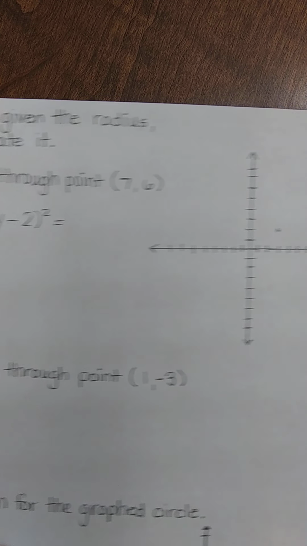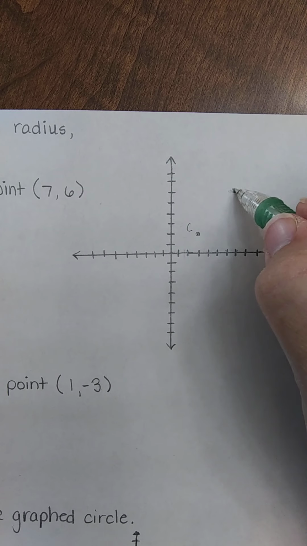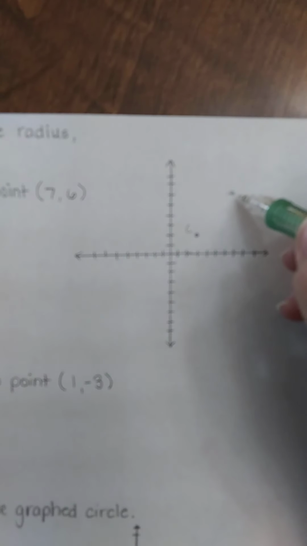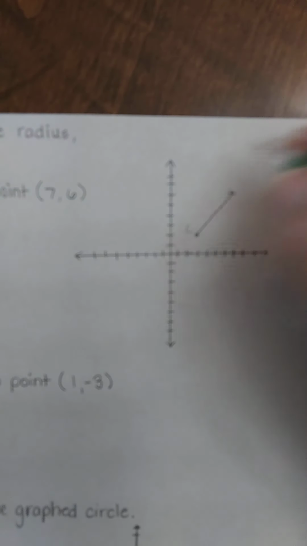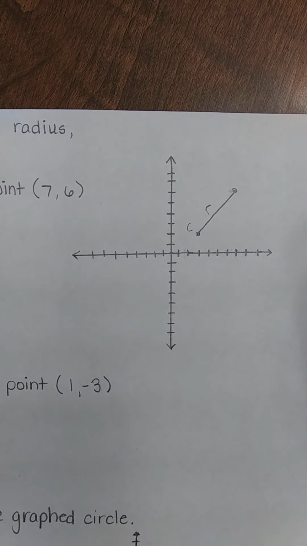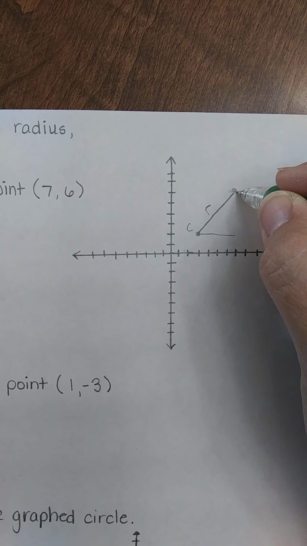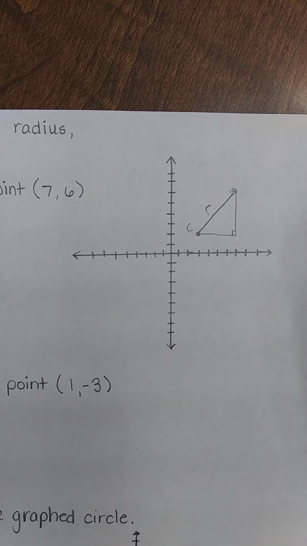So let me visualize that for you. Here's the center of your circle right here. And it goes through the circle, you know, up here somewhere in that direction. It's going to go through this point at (7, 6). So the distance from the center to that point is going to be our radius. It has to be, because everything has to be equidistant from that center point. The question is, what is that? Well, if it's a diagonal length, we can't just count it. So instead, we can force that to become a right triangle, and we can do the Pythagorean theorem.